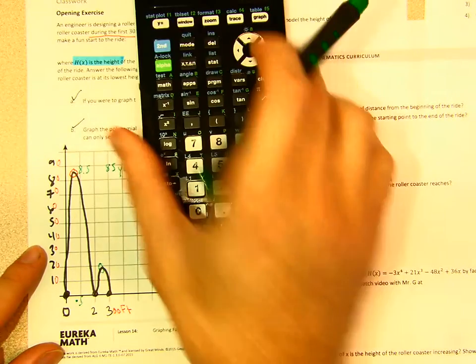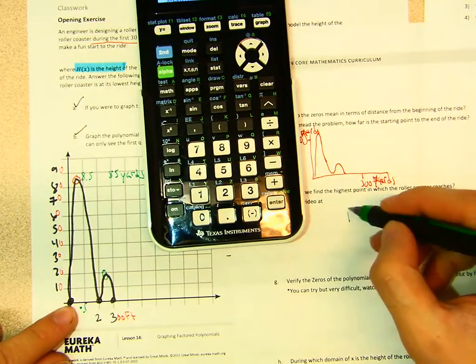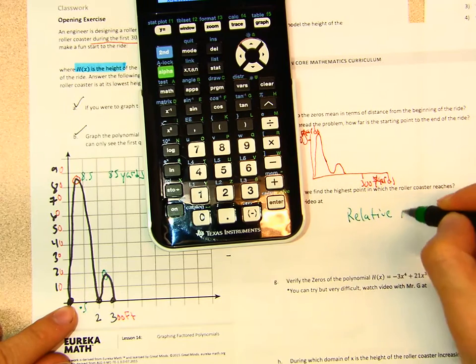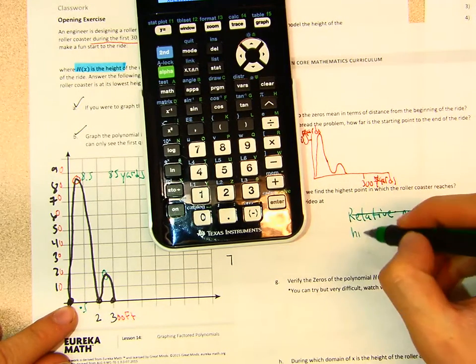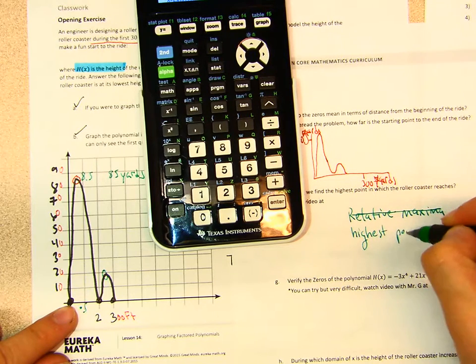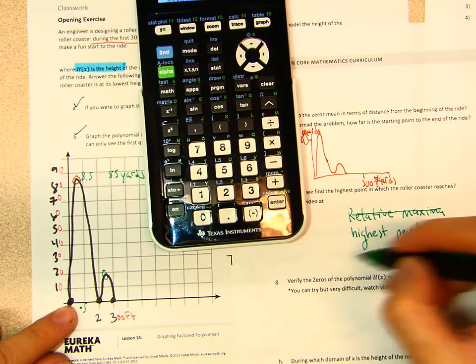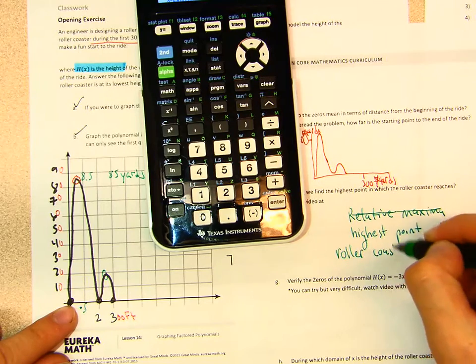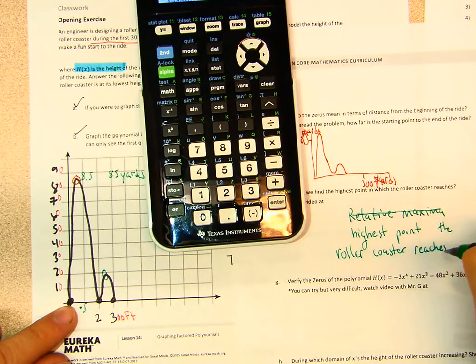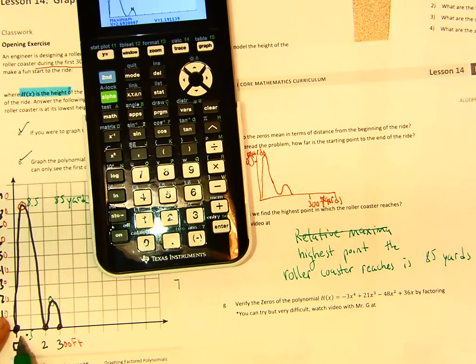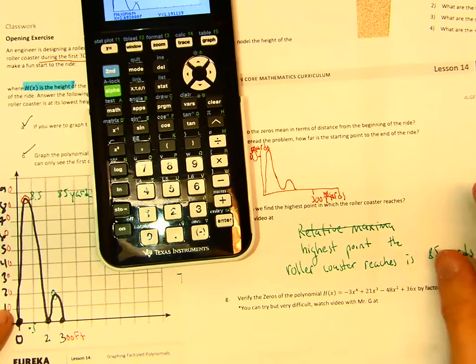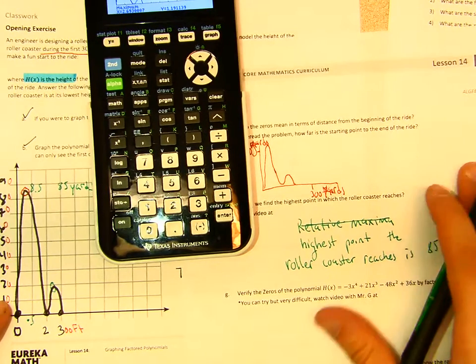So here, let's do this. The highest point the roller coaster reaches is 85 yards. And it hits 85 yards when the roller coaster is about 50 yards away. Okay? All right, good. Now let's look at the next part.